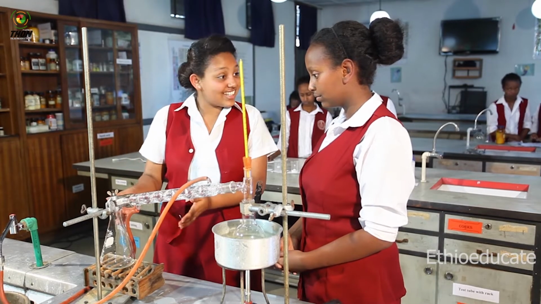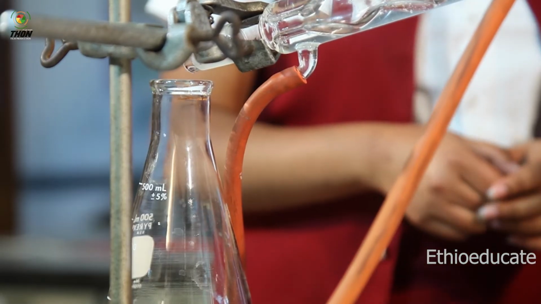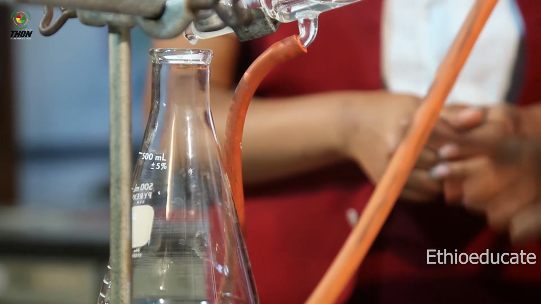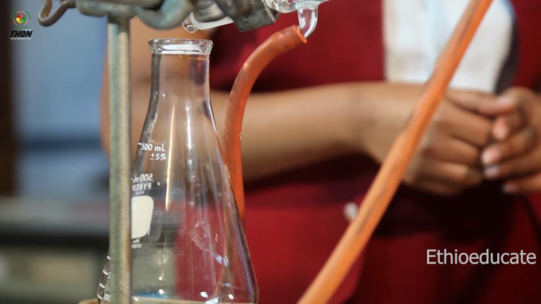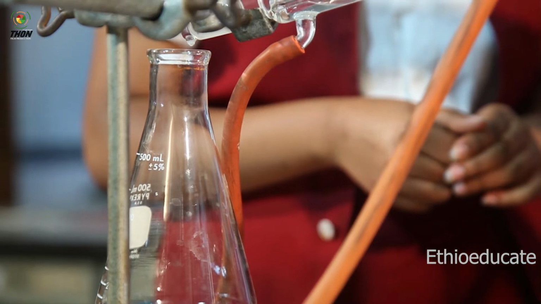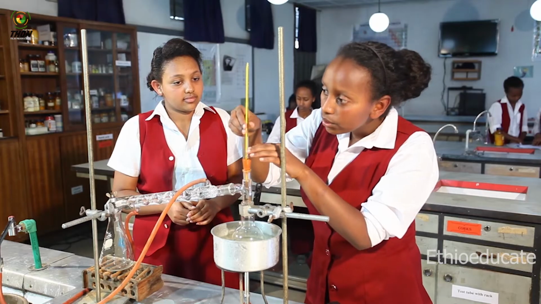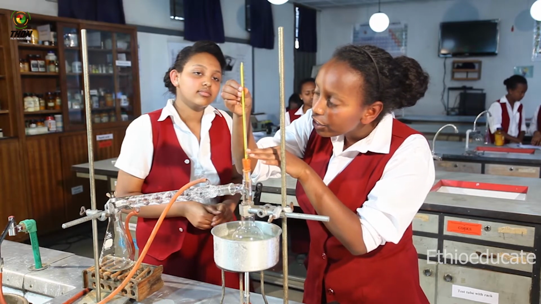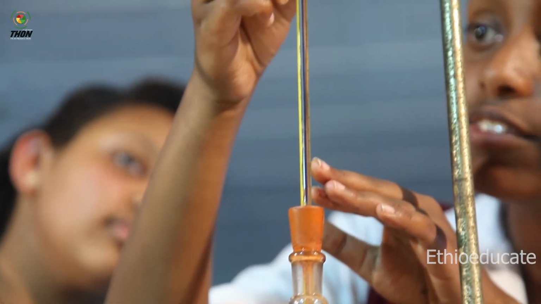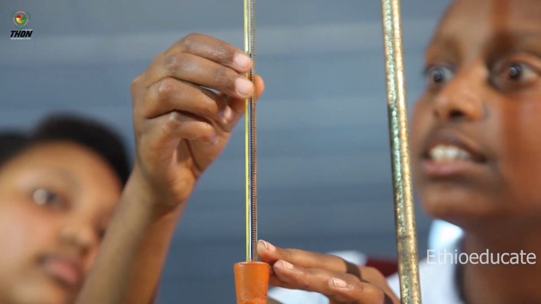I'm seeing a change here. That's amazing. Yes, Gabriel. The liquid is slowly dripping and gathering into my conical flask. So let's see the change. Let me check my thermometer. Well, the reading is around 72 degrees Celsius.